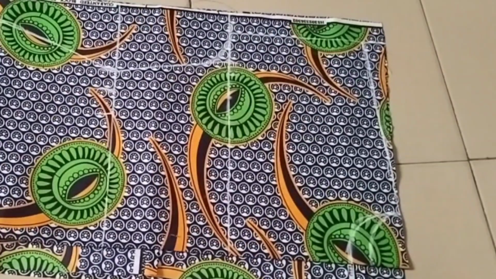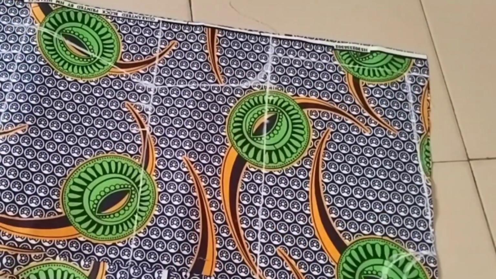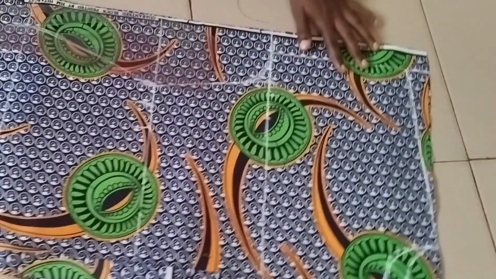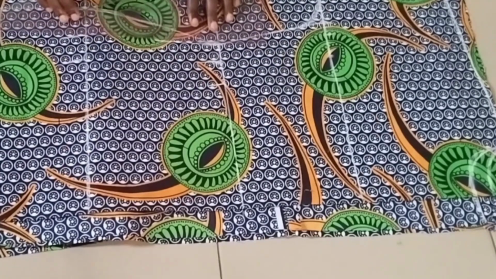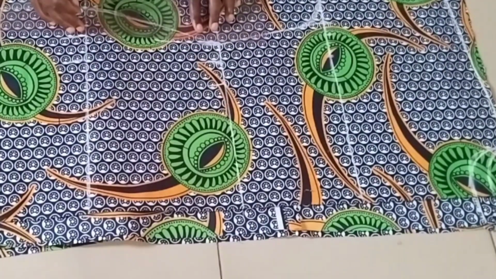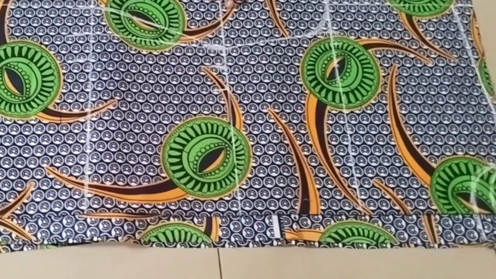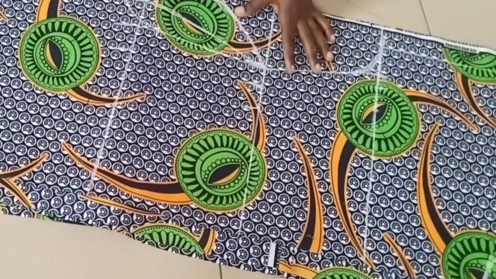So next, I'm going to be drafting the pocket area for this dress. But looking at the material, you could already see that the area where we're going to be having the pocket fabric is actually not enough, and I do not have extra fabric to use. So you can see I'm reshaping this outfit from the waist area, connecting it to the hip.